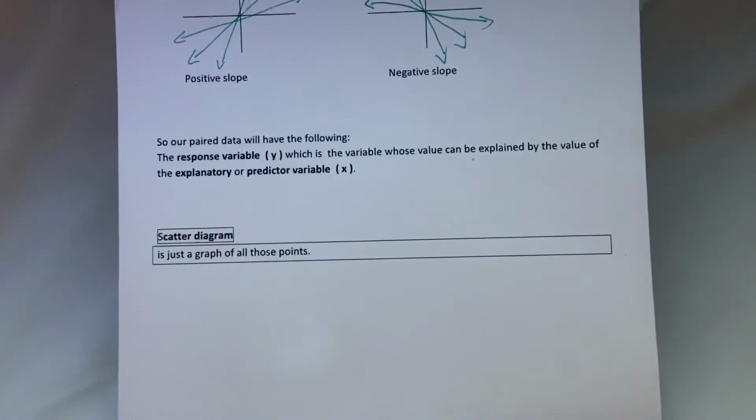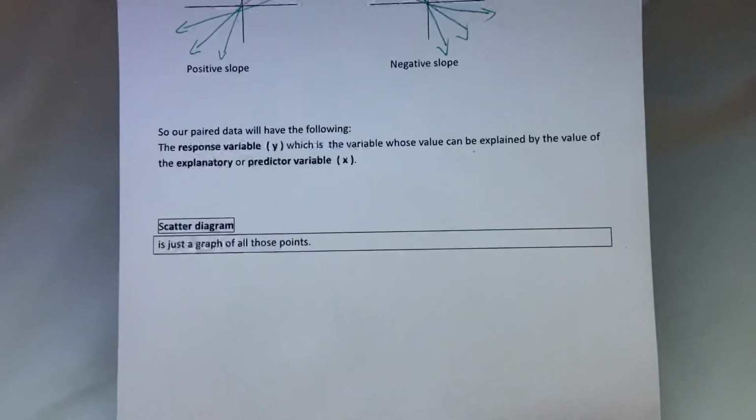So for our paired data, the response variable, y, is the variable whose value gets explained by the explanatory or predictor variable, x. So we've got an input that's trying to explain the output, essentially. A scatter diagram is a graph of all the points. So you have a bunch of data. If you plot them all as points, that creates a scatter diagram.